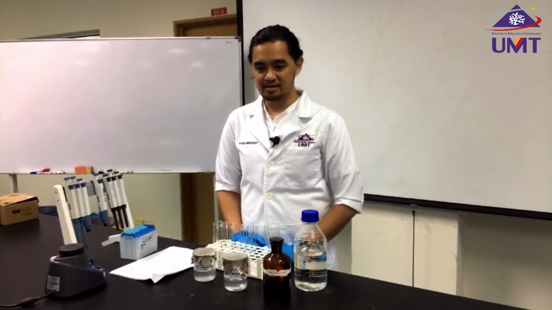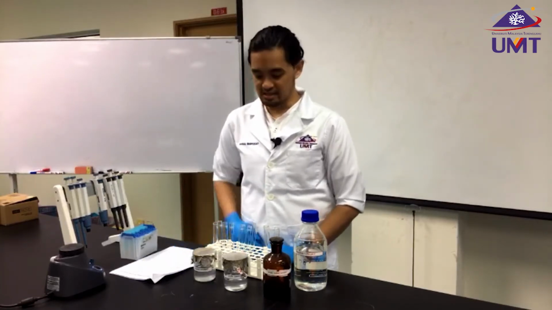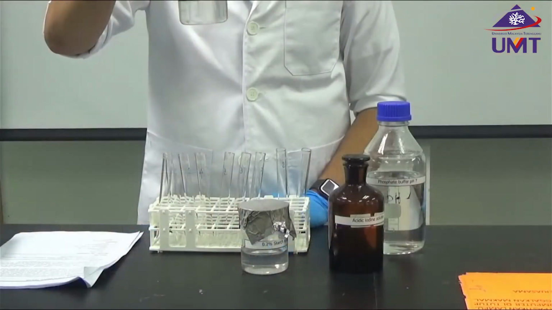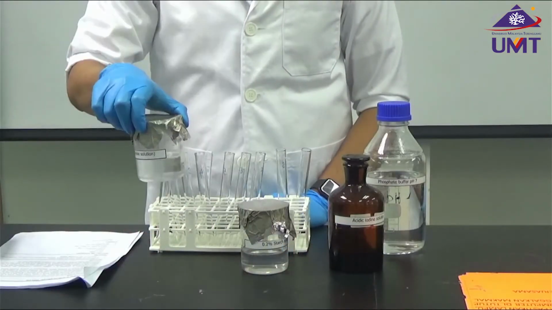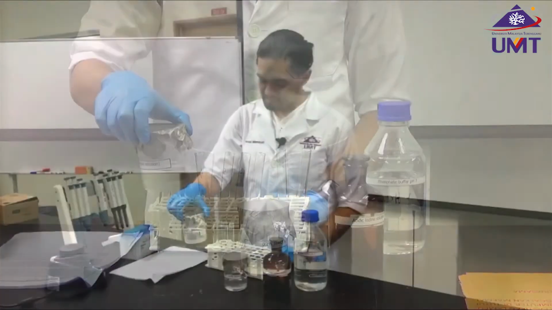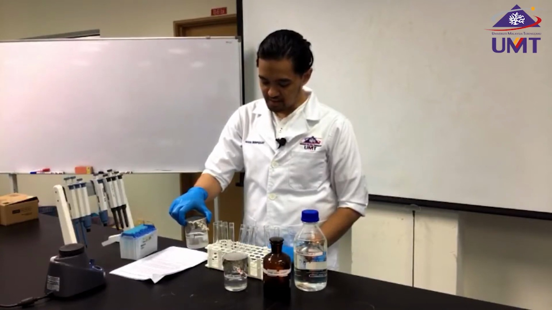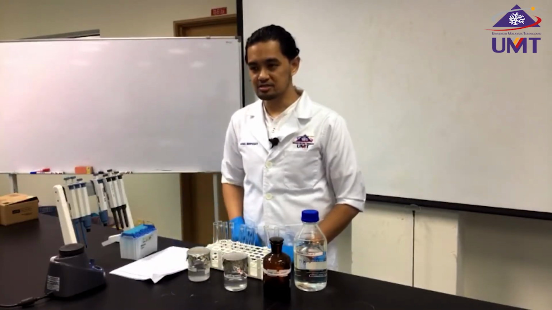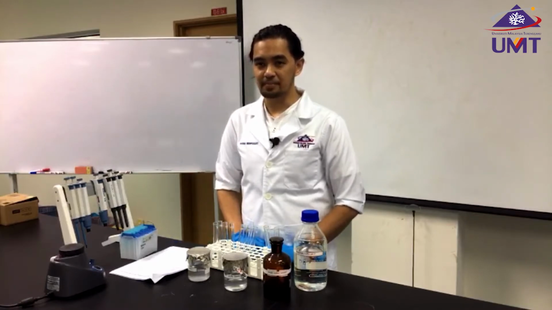We're going to do this kinetic enzyme study. For the experiment, we're going to use amylase enzyme, and we're going to study the kinetics of the enzyme. We're going to construct a standard curve, and see how the standard curve will be used to determine the concentrations and the activity of the enzyme.